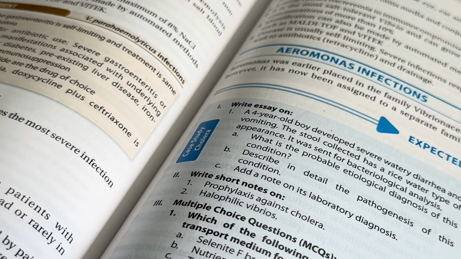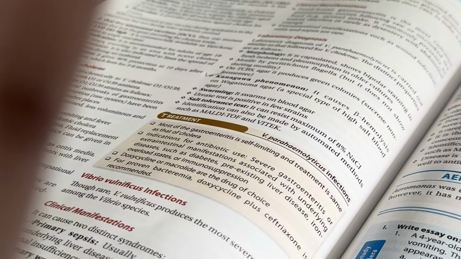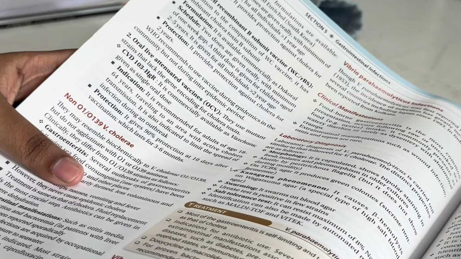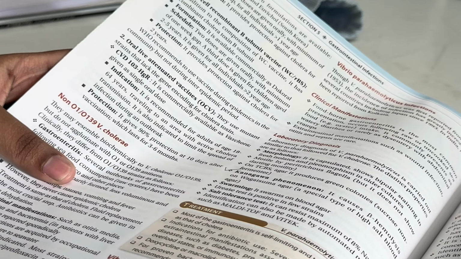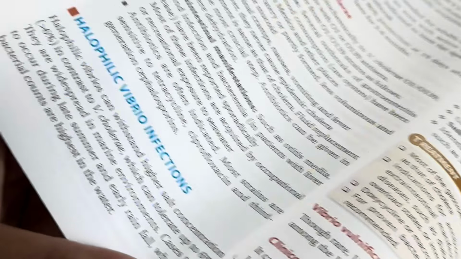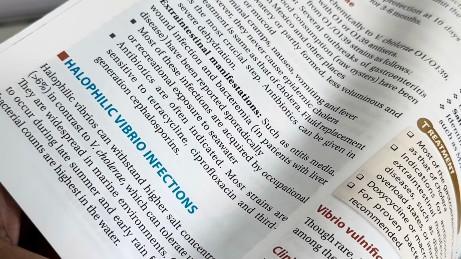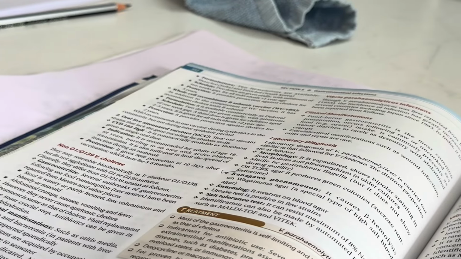Now we are coming to, I think, the final part. Basically, they're talking about all the vaccines that can be given. There's oral, live, and so on. Next, we have halophilic Vibrio infection. In this, there are about 2 to 3 names that you should be knowing.